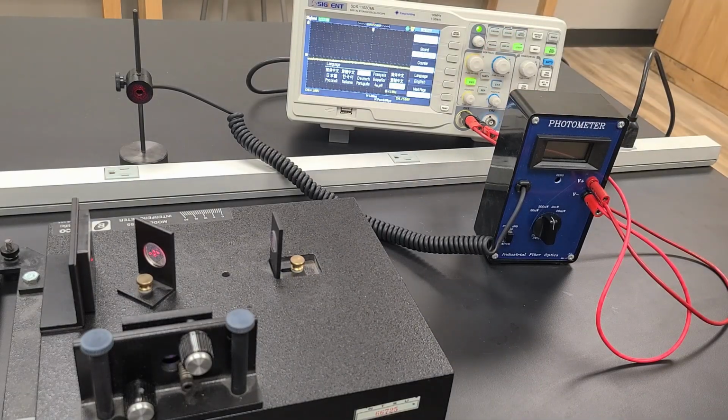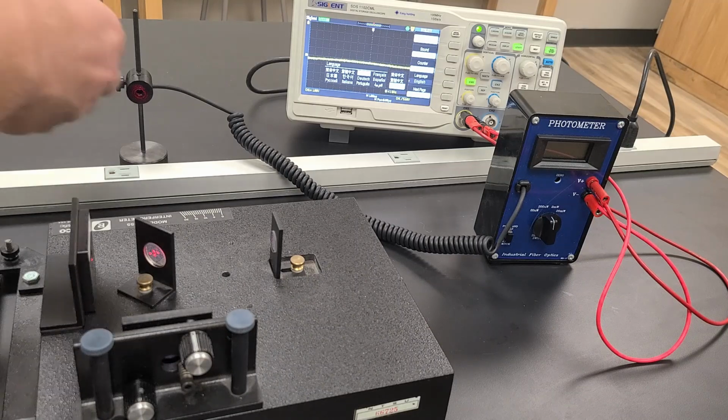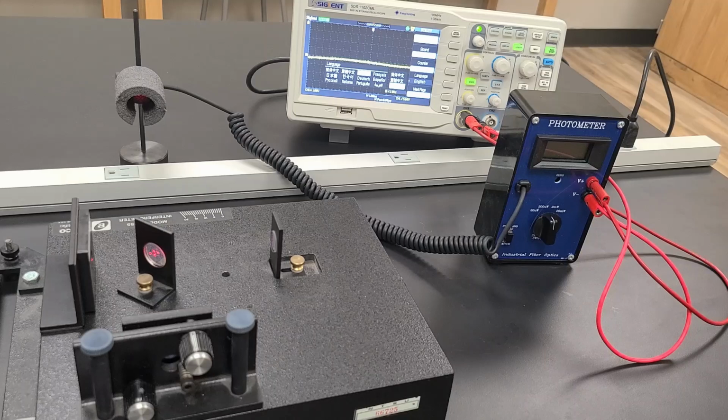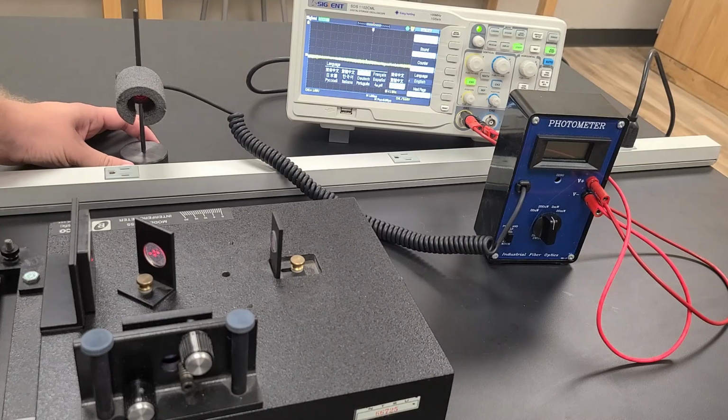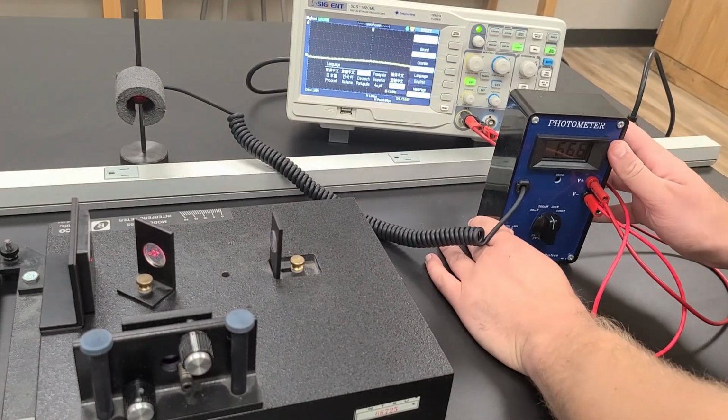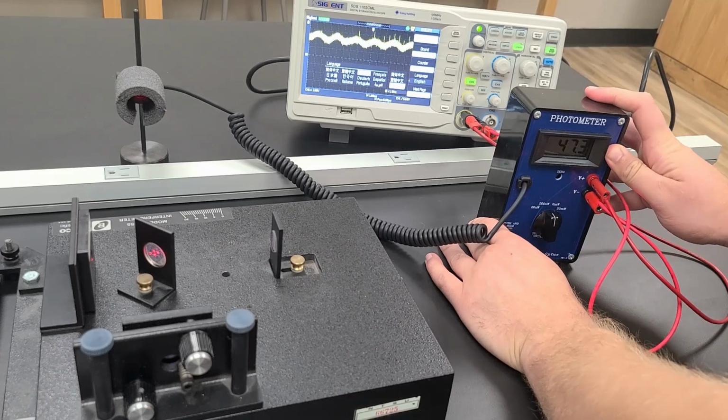So we need to first place this foam over the center, over our photometer, to filter out all of the external light in the room, so that it's now just measuring the light coming from our laser source. And now if we press this button on our photometer, it's going to measure the voltage that's being supplied.